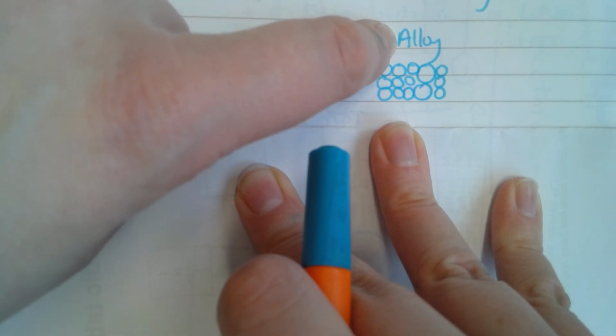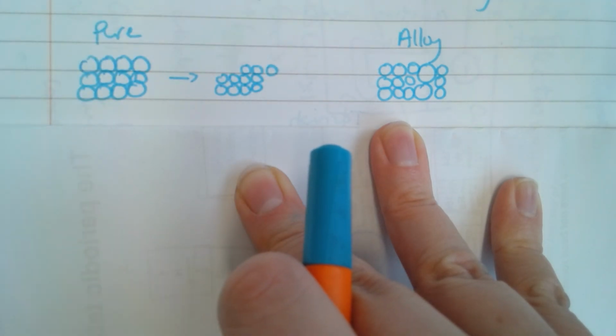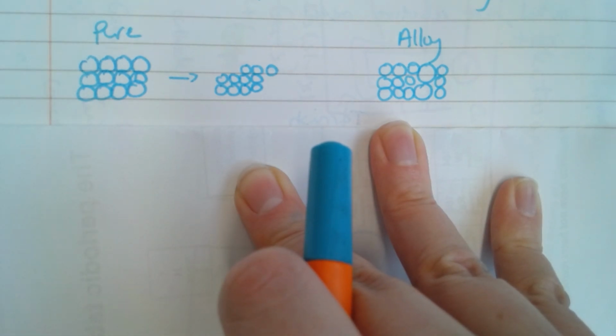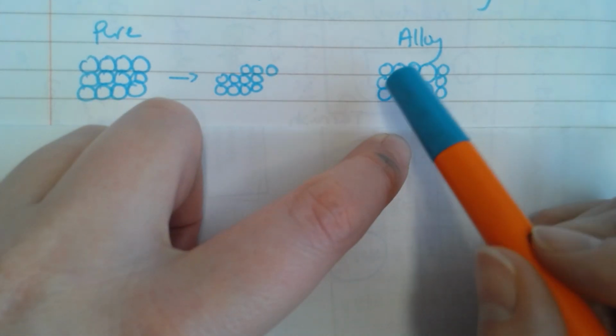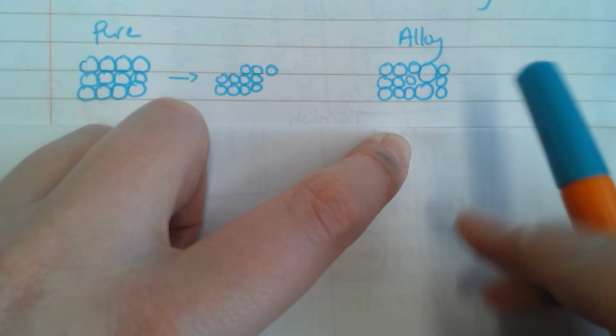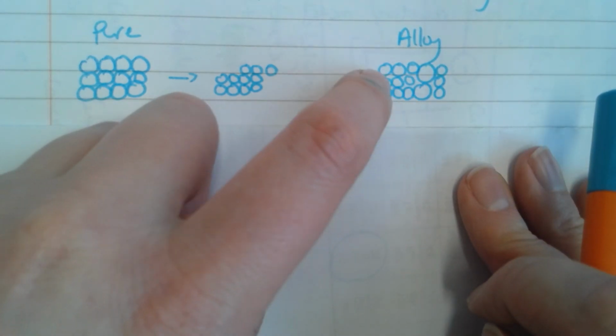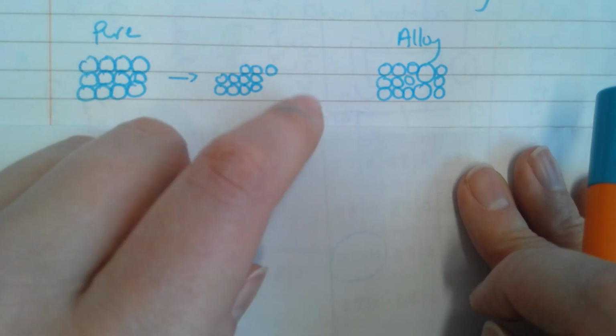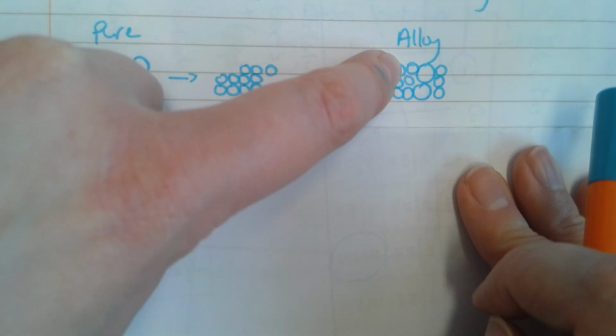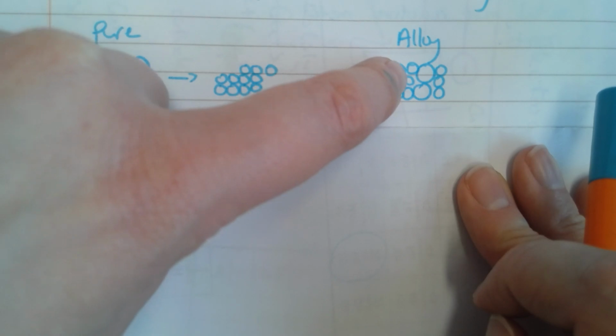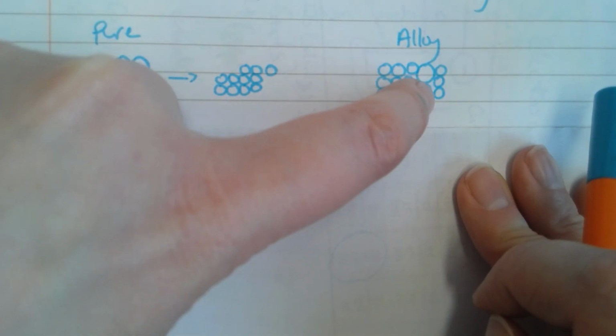An alloy is a metal mixed. So it's not a compound, it's a mixture. It's a metal that's mixed with another element, or even more than one other element. And what you'll see here is I've got two particles of different size. Because they're different sizes, they disrupt my layers. Now if I take a hammer to the left hand side, I'm no longer able to knock that top layer over, because this particle here disrupts that layer.